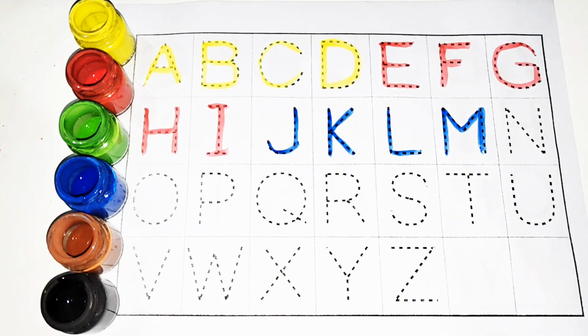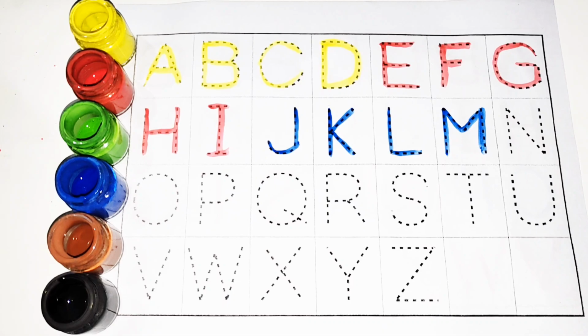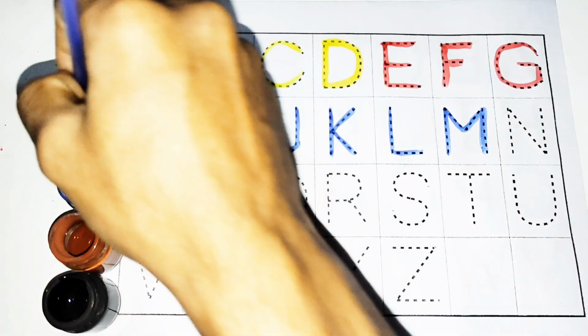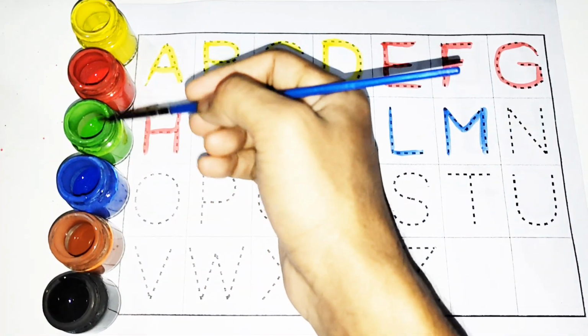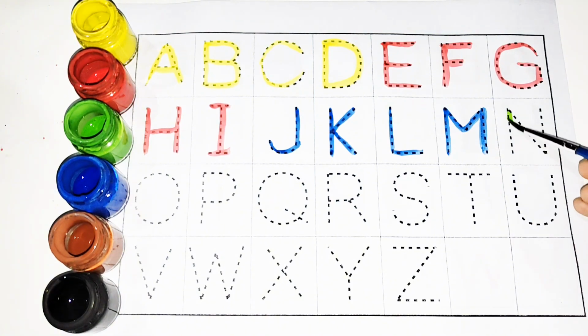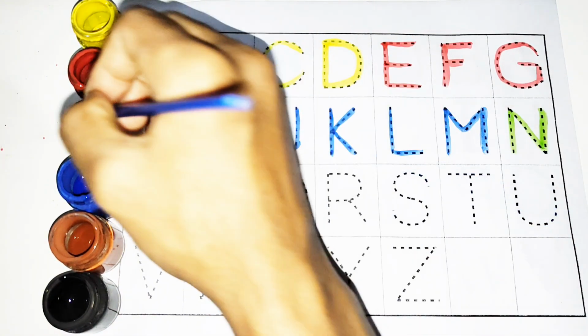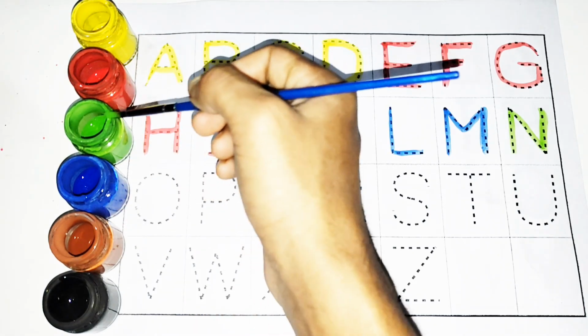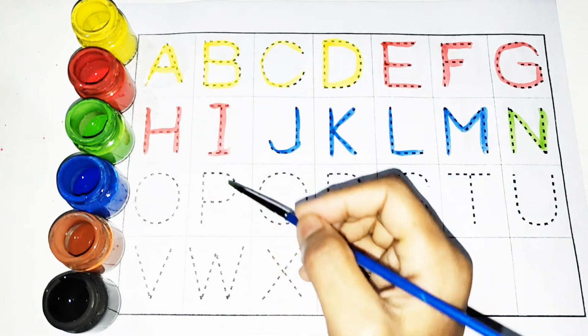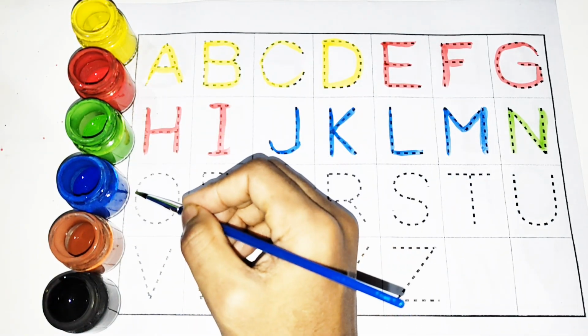The next one is N. Now we use green color and draw N. N for nose, N for nest. The next one is O. Kids, now we draw O. O for orange.